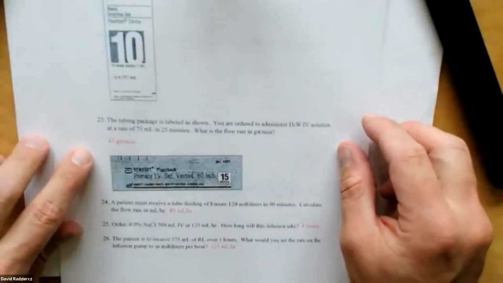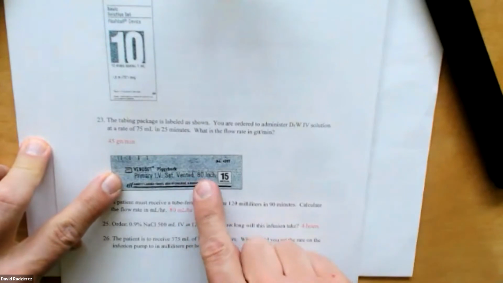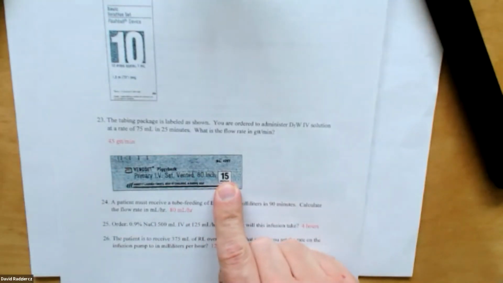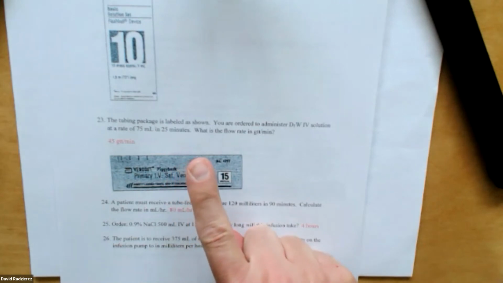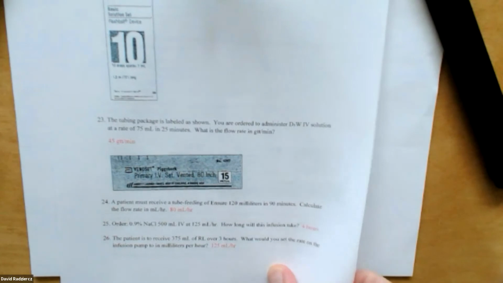So what I was doing is just pulling up the next question here. For me, I have this marked as question 23, but this is where you find the 15 drops per milliliter. And you can see on mine it's 75 milliliters, and on yours it's 75 milliliters in 25 minutes.